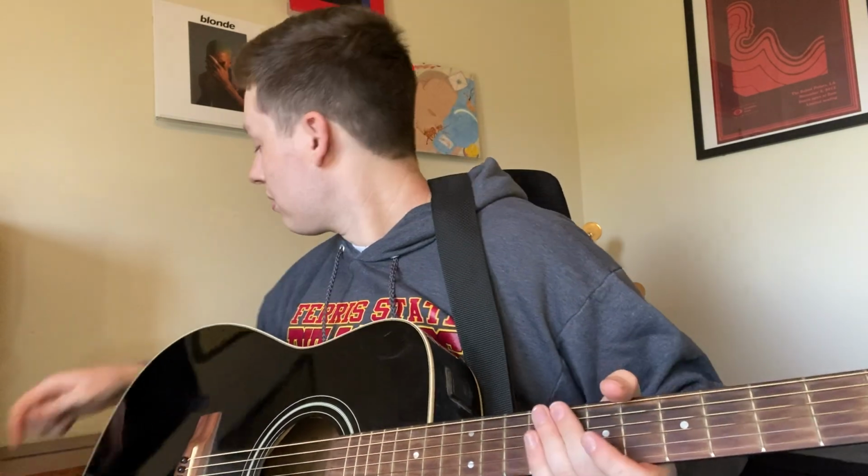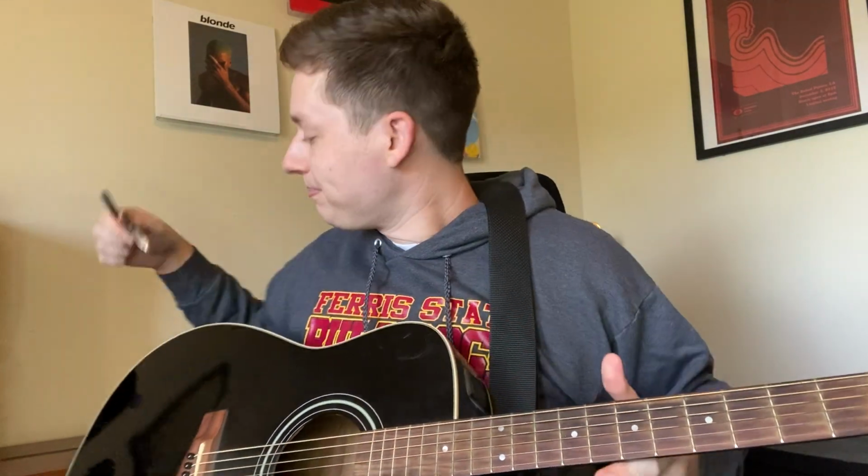All right, and those are our shapes. So those are some common ways you can use these add 9 chords. Play around with those shapes. You can always use this guy right here to move those up and down the fretboard as well too.